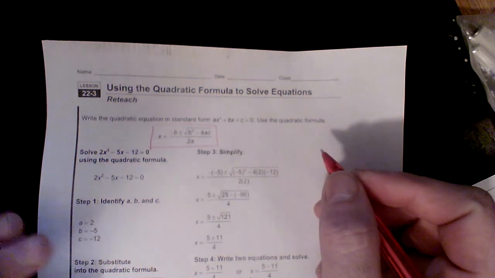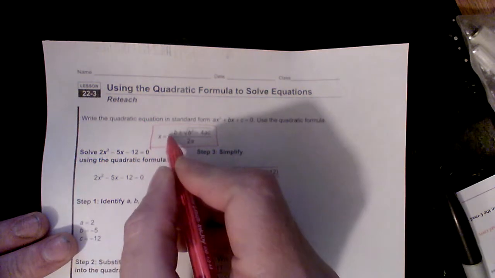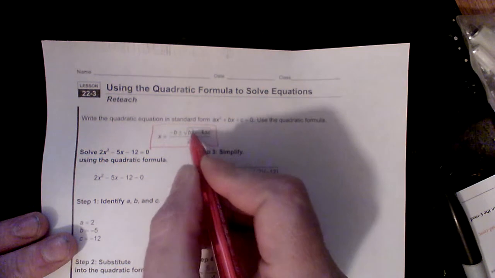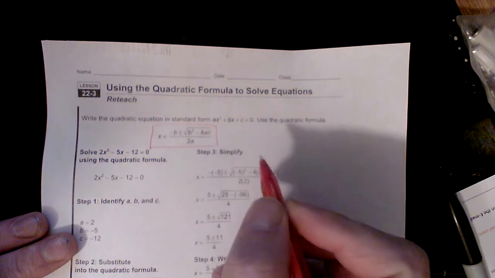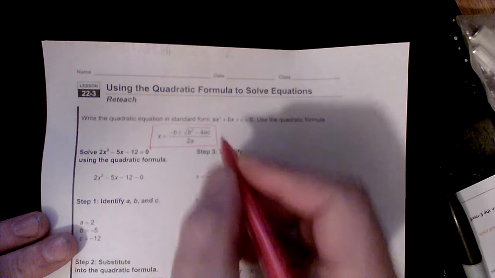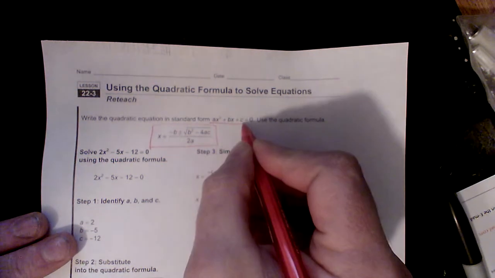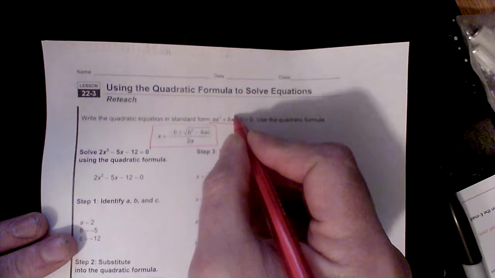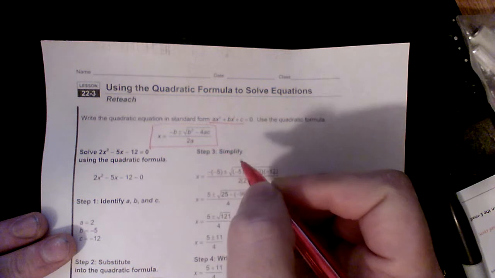The quadratic formula, and here's a song that goes with it, is x is equal to negative b plus or minus the square root of b squared minus 4ac all over 2a. And in standard form of a quadratic, you get a from the leading coefficient, b from the coefficient on the x to the first power term, and c from the constant.